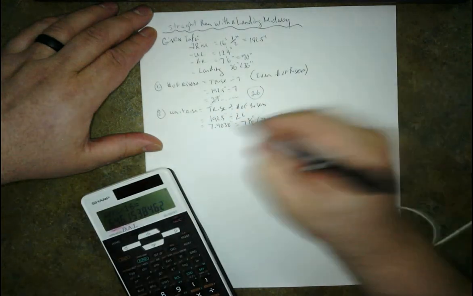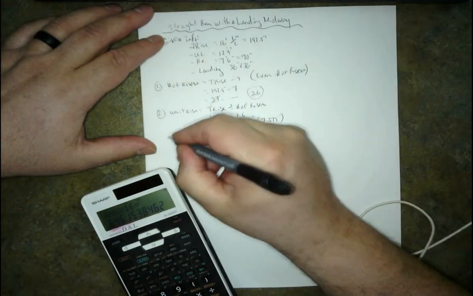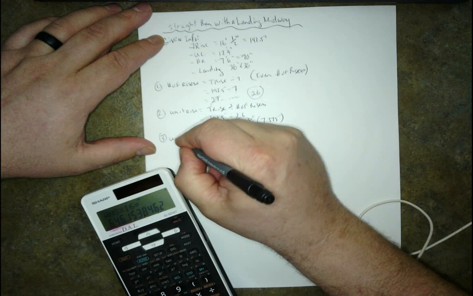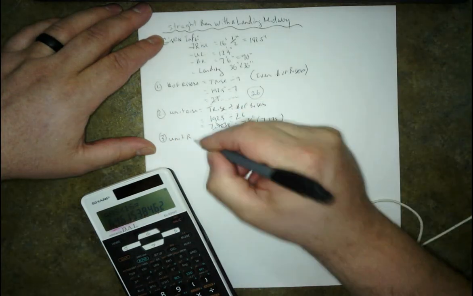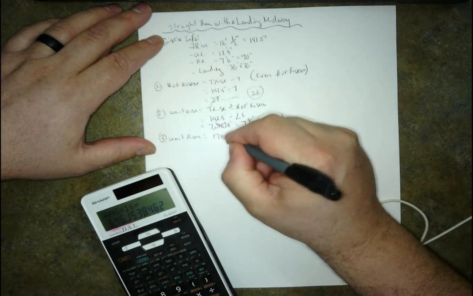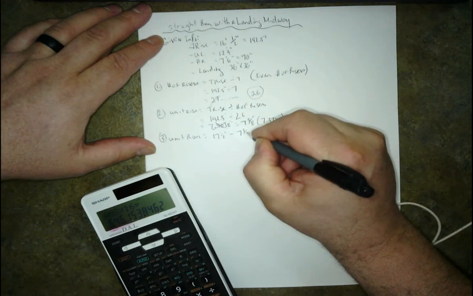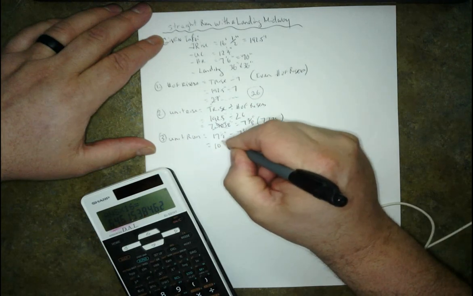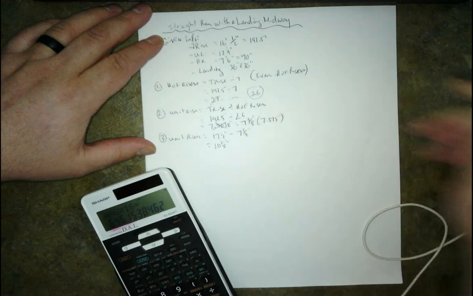Forgetting about that number, we'll have a look to see if the unit run meets code here, which it should. So 17.5 minus 7 3/8 is going to give us 10 1/8. Okay, so that's good to go.